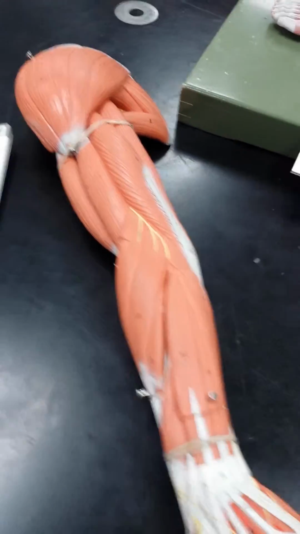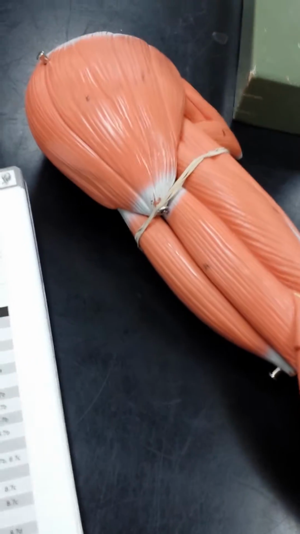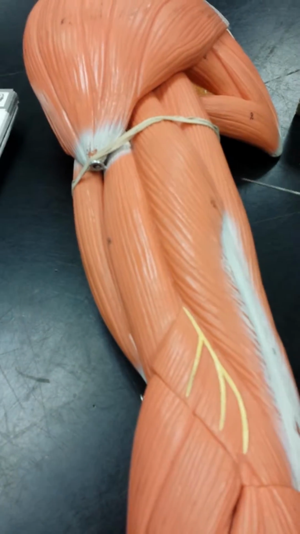Muscles of the upper limb. For the anterior arm, you have the biceps brachii, brachialis. For posterior arm, you have the triceps brachii.